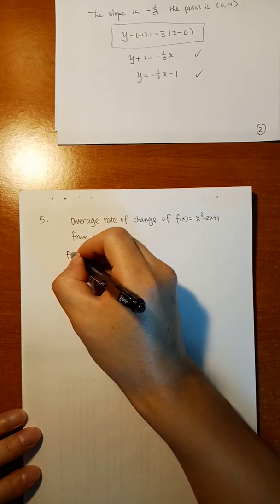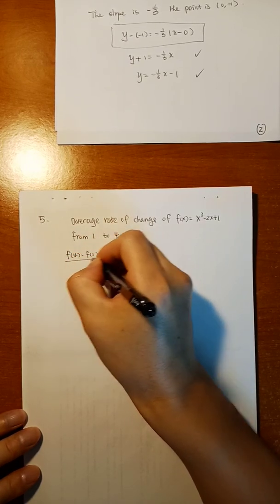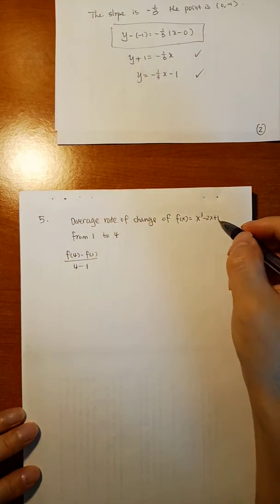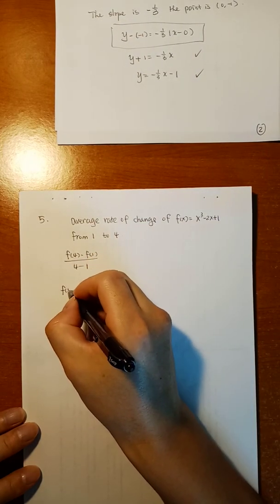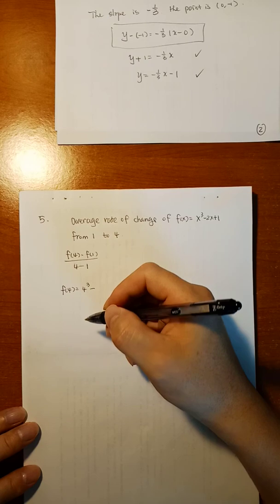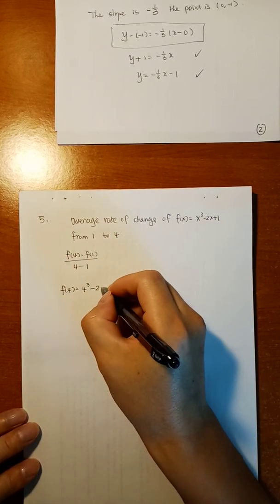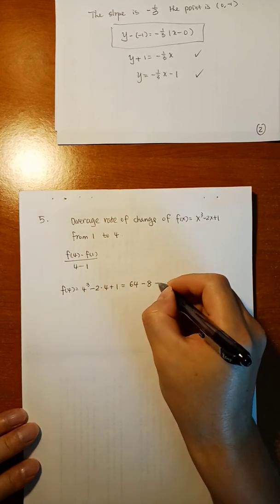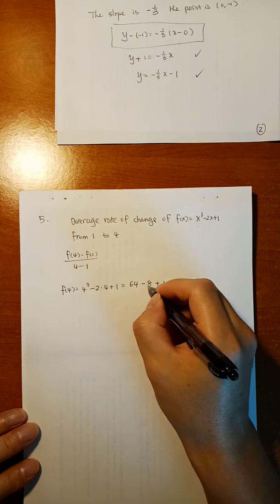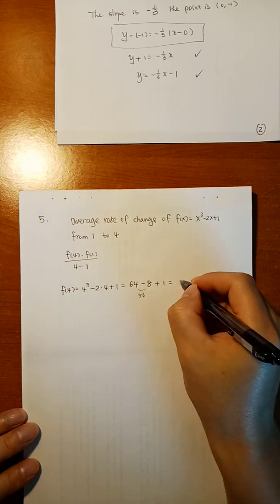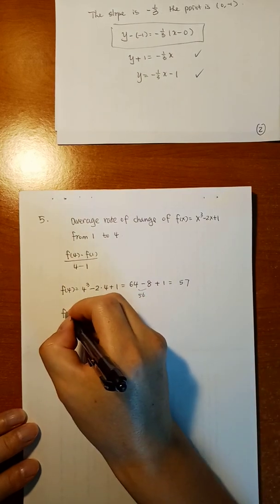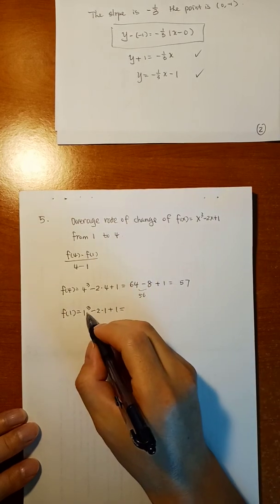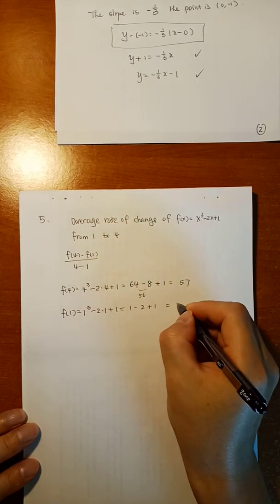The formula is f(4) minus f(1) over 4 minus 1. Okay, so what is f(4)? Let's check. f(4) is 4 cubed minus 2 times 4 plus 1. 4 cubed is 64. 2 times 4 is 8, plus 1. 64 minus 8 is 56, plus 1, 57. f(1) is 1 cubed minus 2 times 1 plus 1. 1 cubed is 1, minus 2, plus 1 is 0.